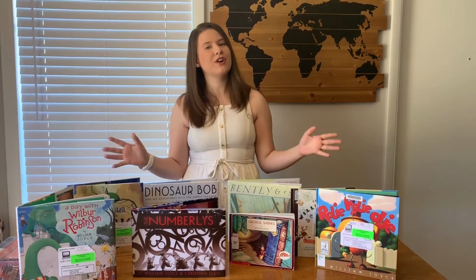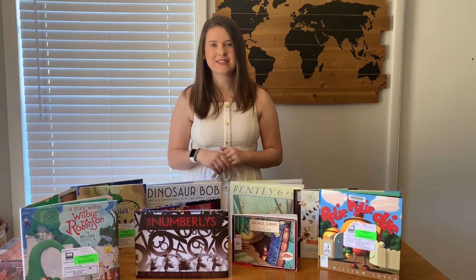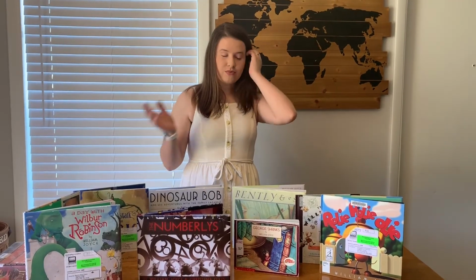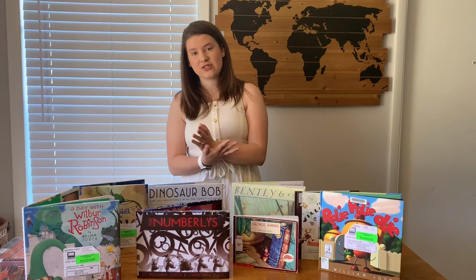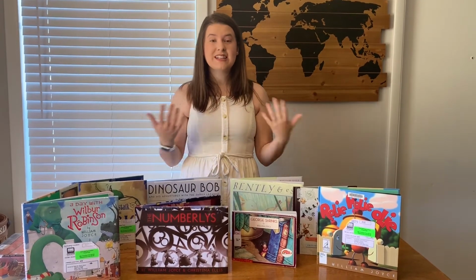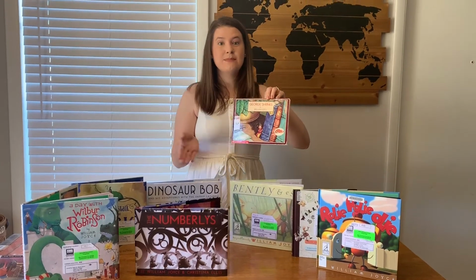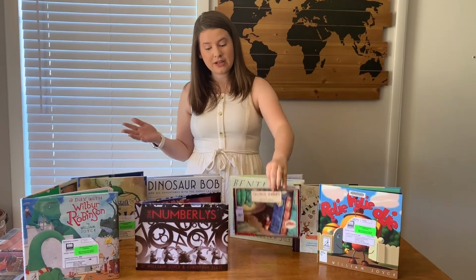One of my favorite authors and illustrators that we're going to start learning about today is William Joyce. All of the books that I have here today were either written by William Joyce or illustrated by William Joyce, or he did both of them. One of the ones that he did both for is George Shrinks. He both wrote the words and he drew the pictures.